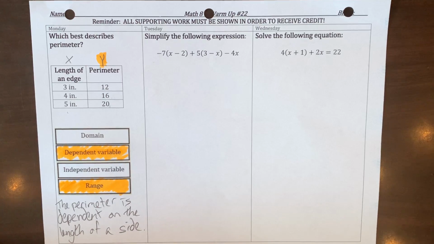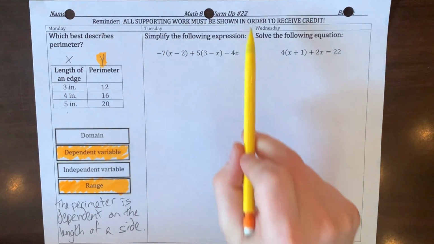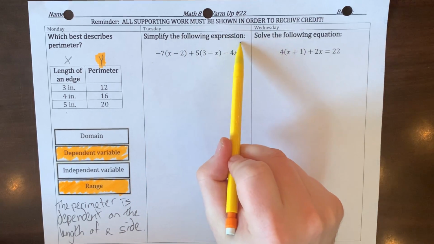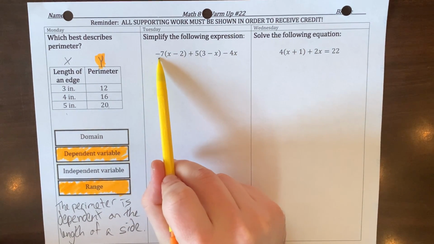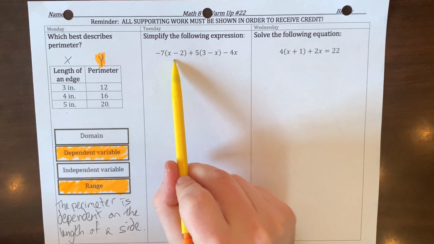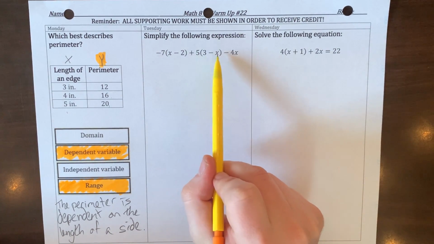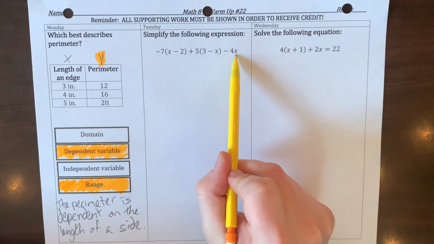In this video, we're working on that Turbo Tuesday warm-up for number 22. And it says simplify the following expression. And it has -7 times the quantity x minus 2, and it has +5 times the quantity 3 minus x, minus 4x.